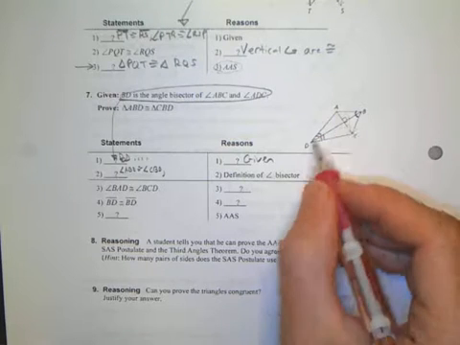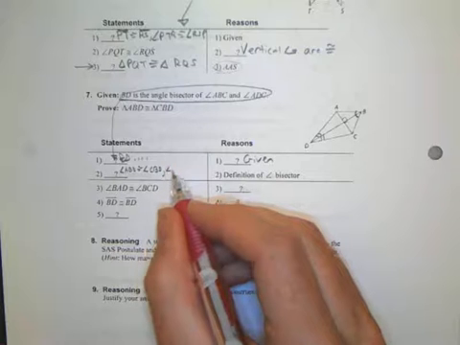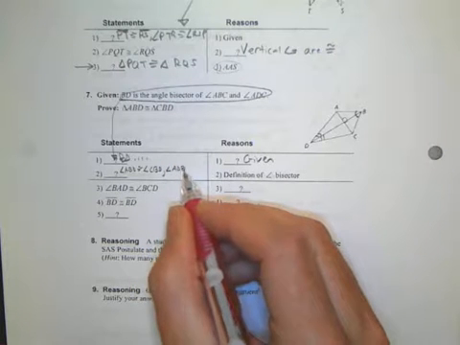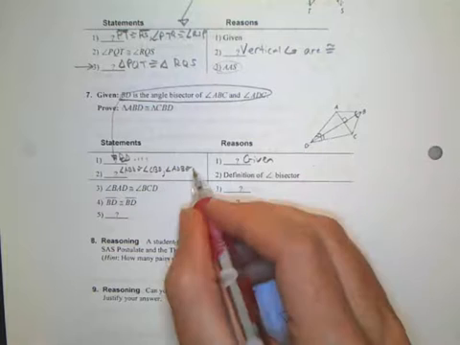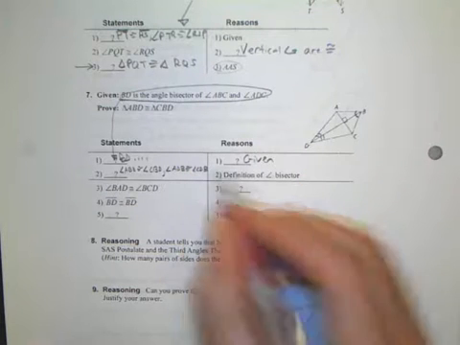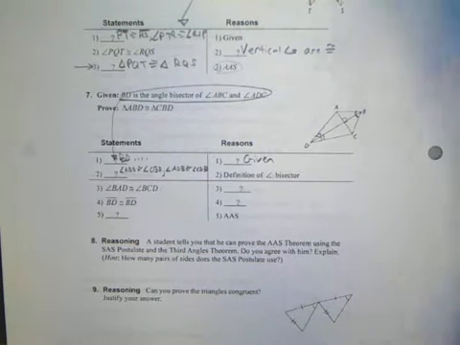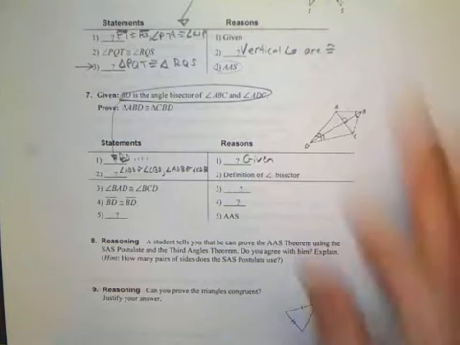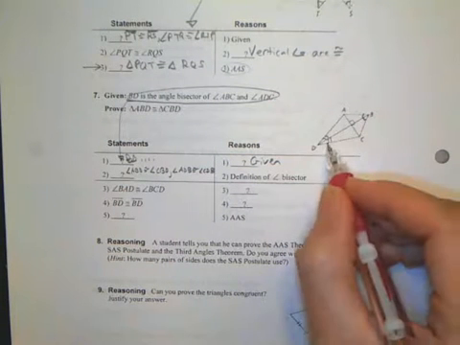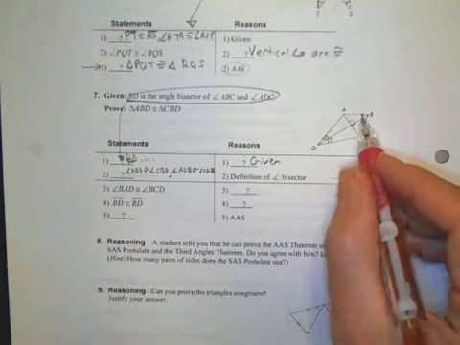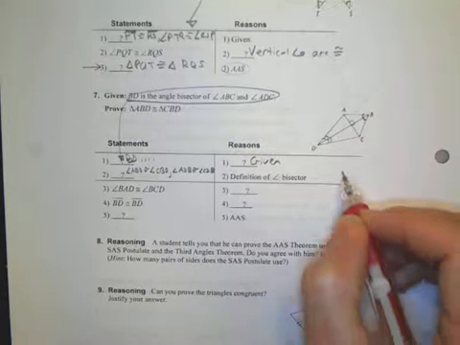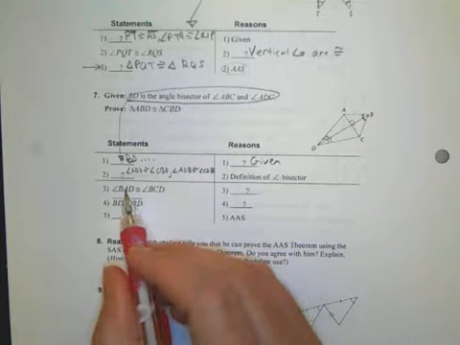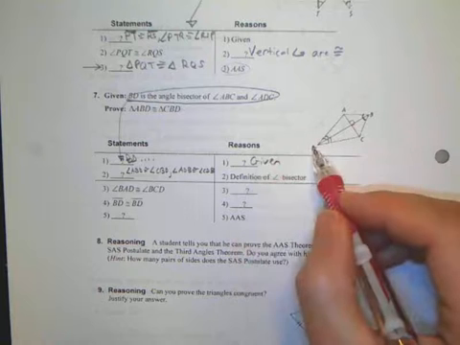So angle ADB is congruent to CDB. Okay, so we're saying this angle matches that angle, and that angle matches that angle, and that's the definition of the angle bisector.